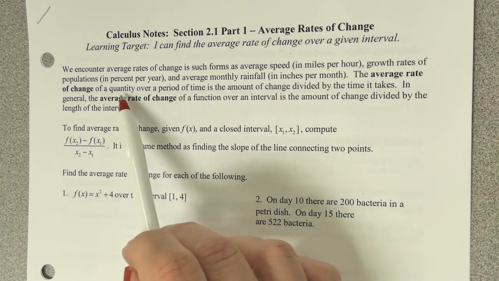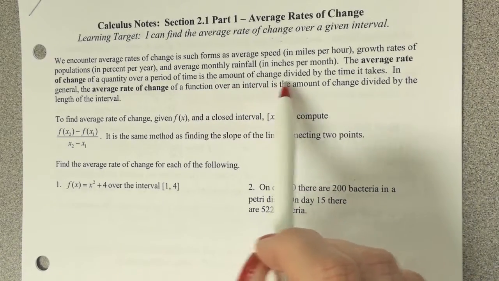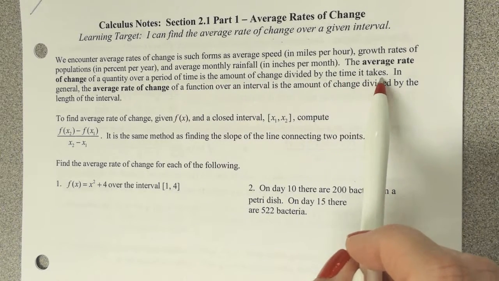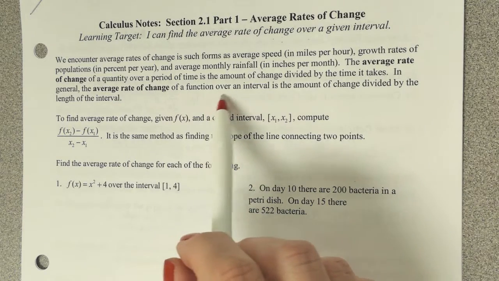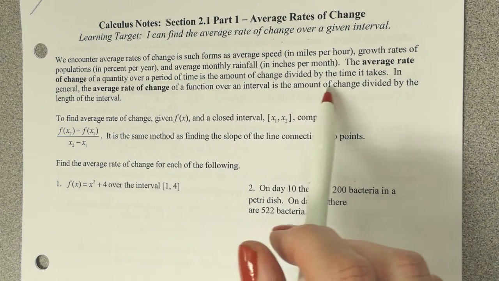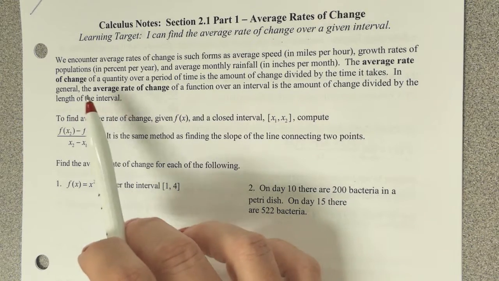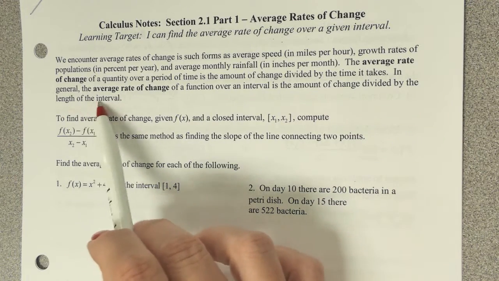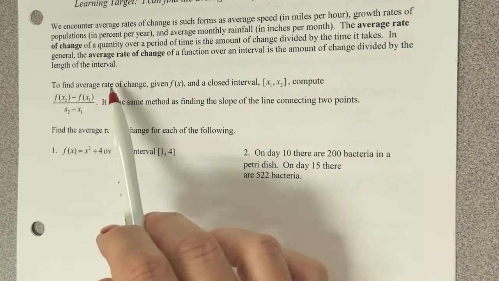The average rate of change of a quantity over a period of time is the amount of change divided by the time it takes for that change to occur. In general, the average rate of change of a function over an interval is the amount of change divided by the length of the interval. Now, the length of the interval can be measured in terms of x or in terms of time. We'll be looking at both cases.